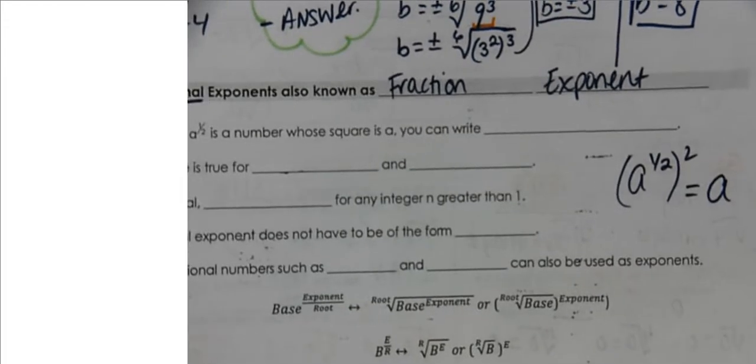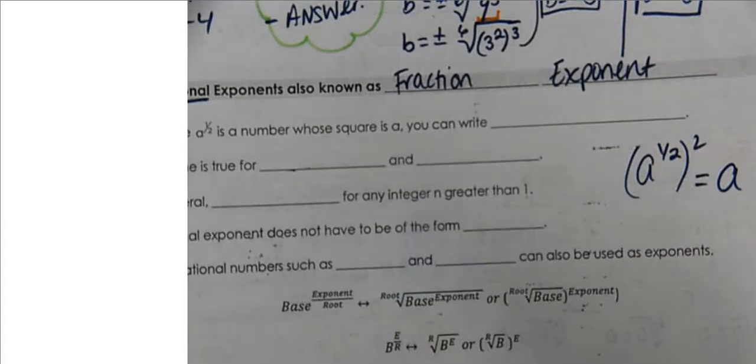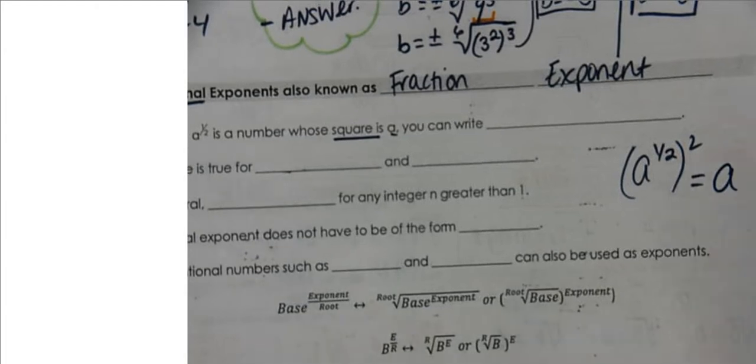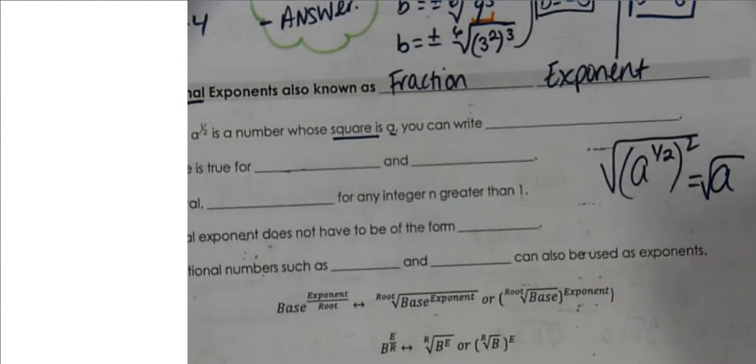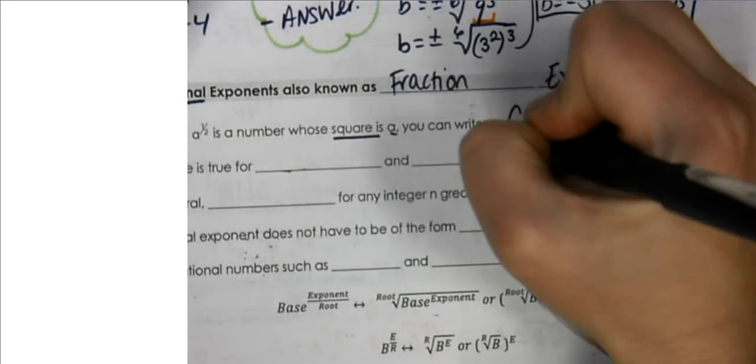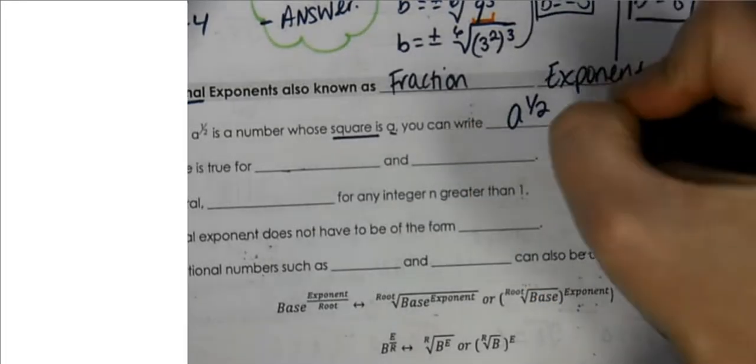So since a to the 1/2 power is a number whose square is a, if I took the square root of each side, you could say that a to the 1/2 power is equivalent to the square root of a.